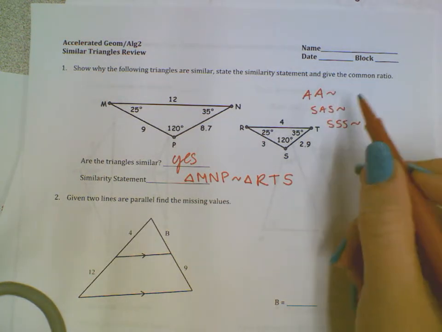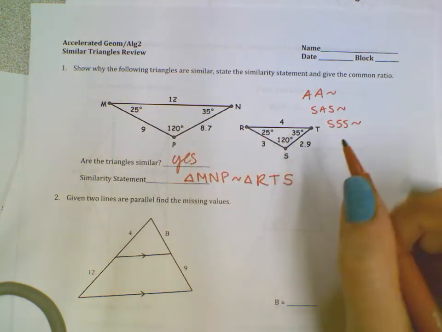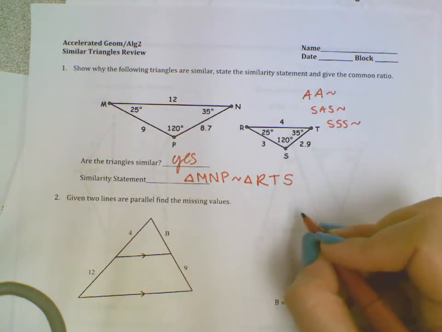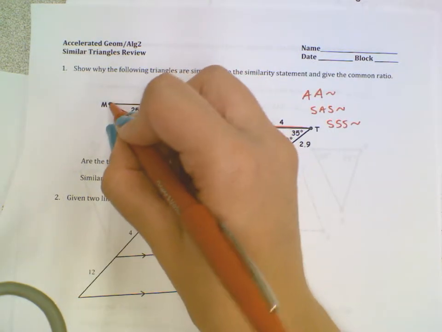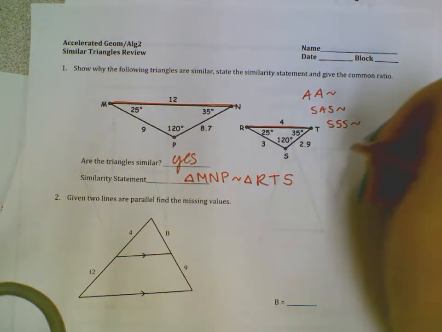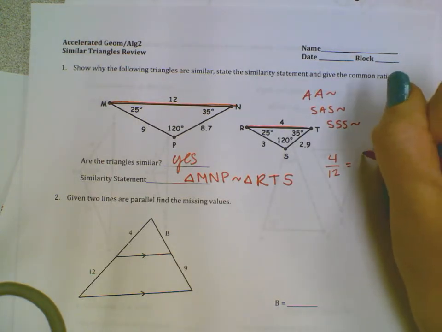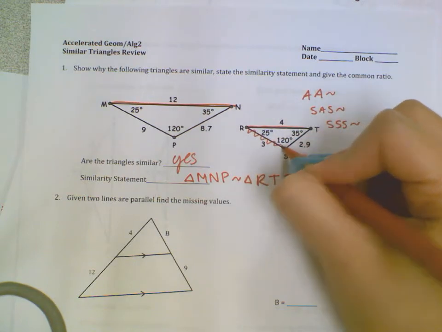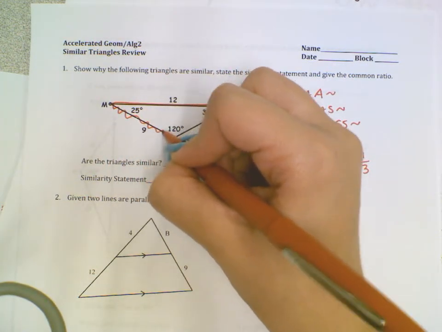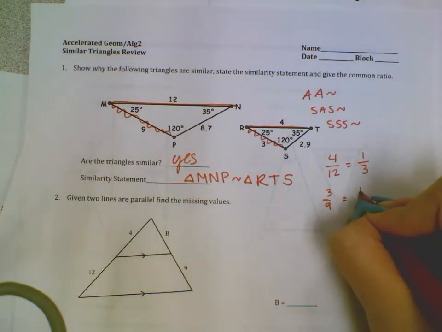It says to give the common ratio. So I can put all the corresponding sides together. I always do small over big equals small over big. So I can do 4 over 12, which can be simplified down to 1/3. 3 over 9 also equals 1/3.